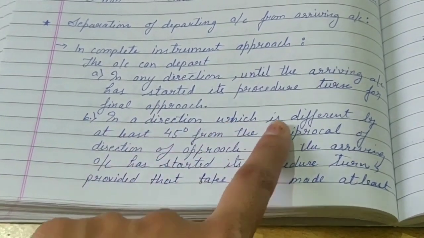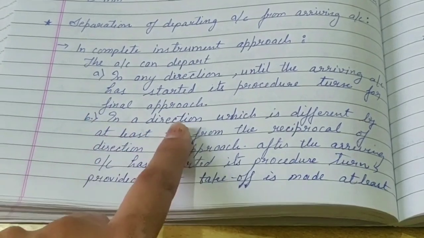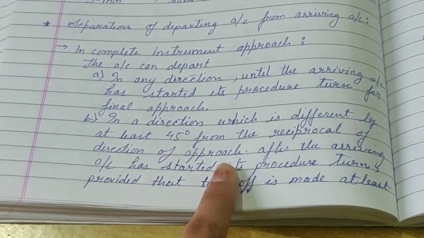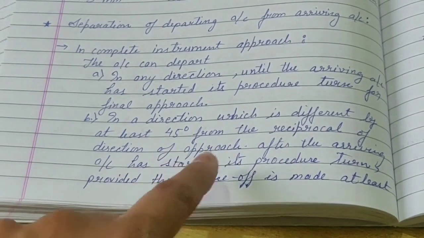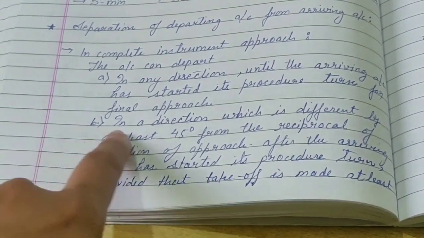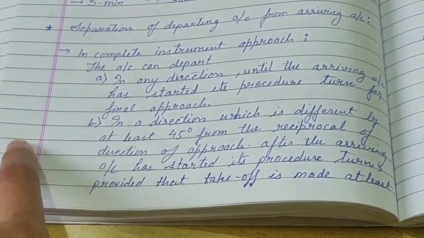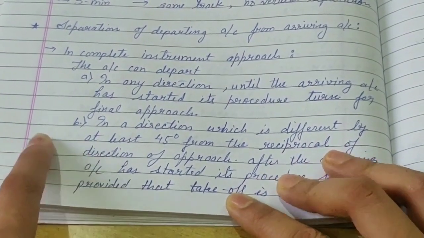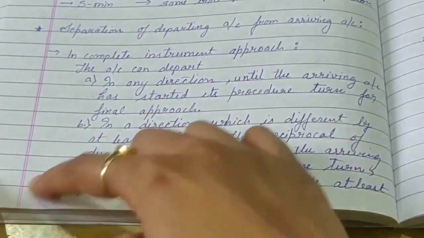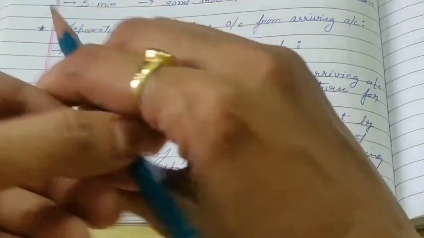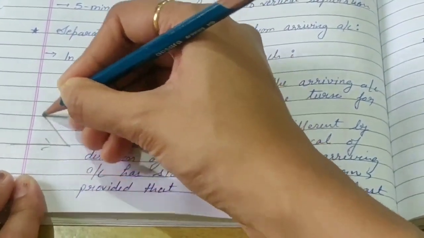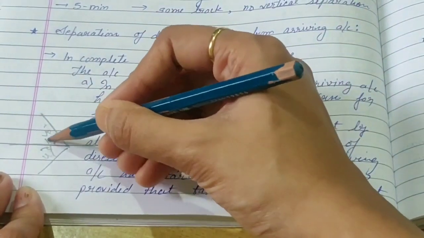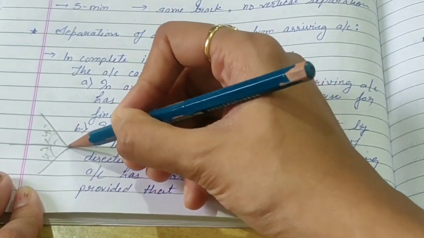In the other case, the direction of the departing aircraft is at least 45 degrees from the reciprocal of the direction of the approach. This means that, suppose the aircraft is landing from this direction, consider this line is the line along which the aircraft is landing. Within 45 degrees of the reciprocal of this track, it should not be taking off.